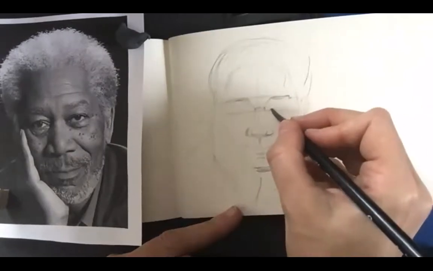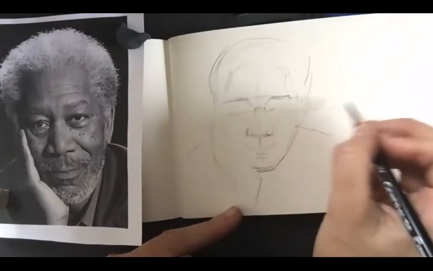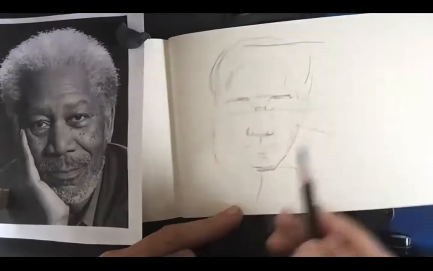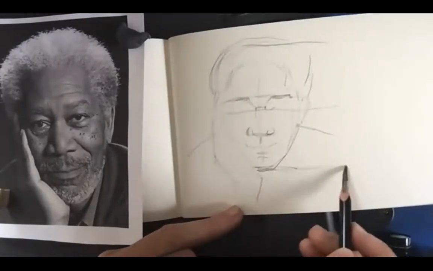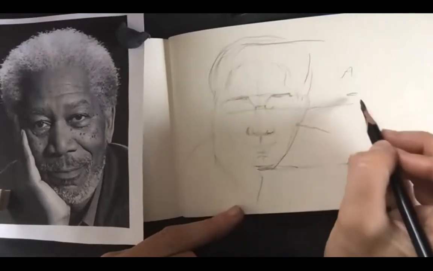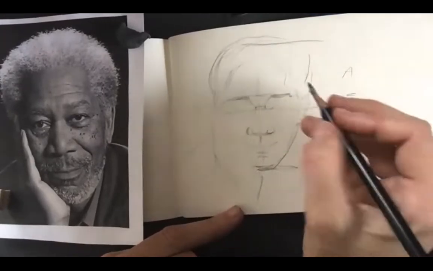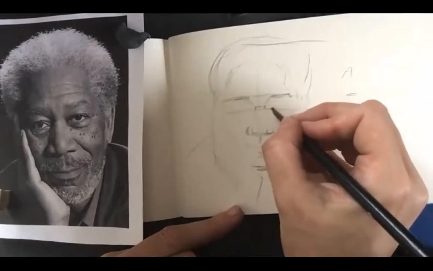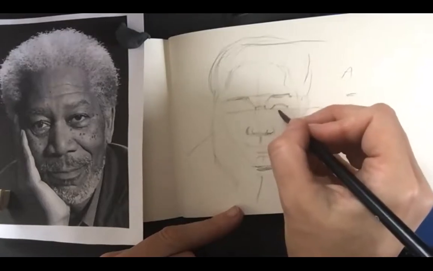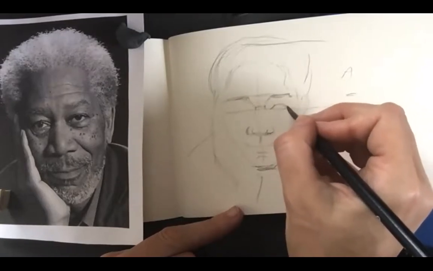Obviously the middle of the eyes is always going to be in the middle of the head. I'm not really that concerned about it here, but it's a good thing to know. A is going to equal B on everybody. So the tear ducts go in the middle of the head on everybody, except for children, where the eyes are much lower than the middle of the head.